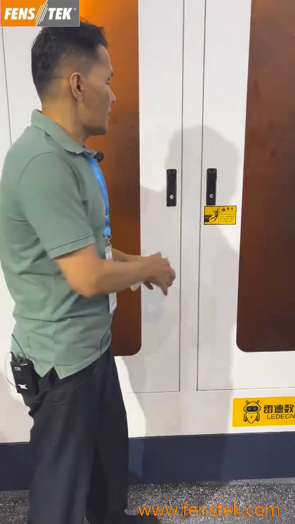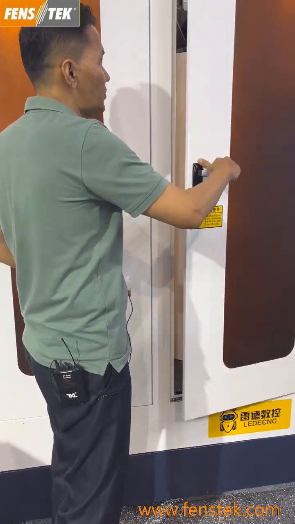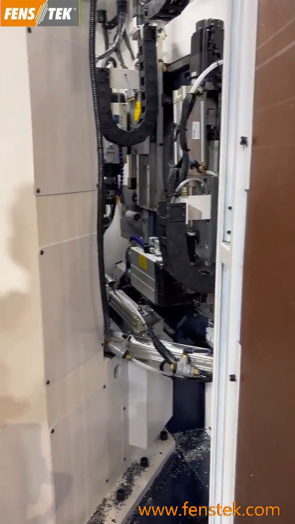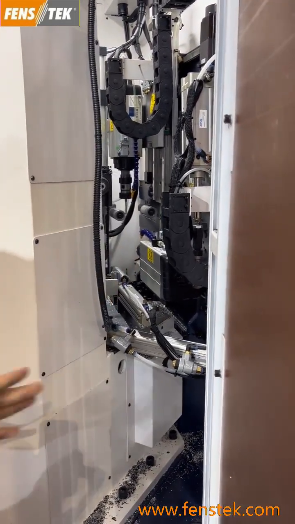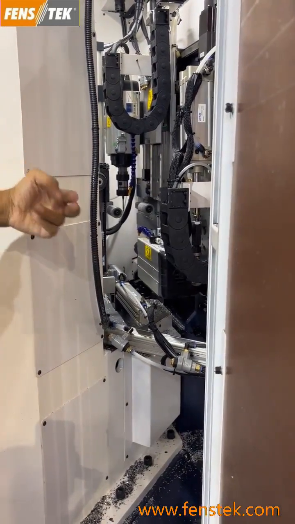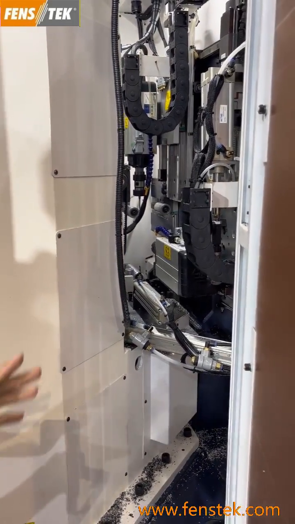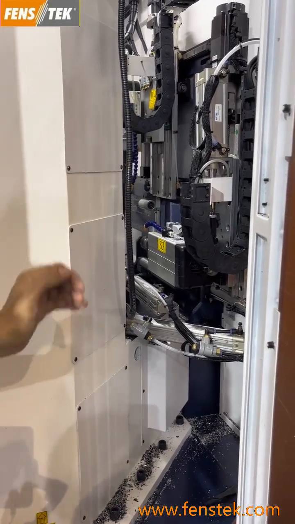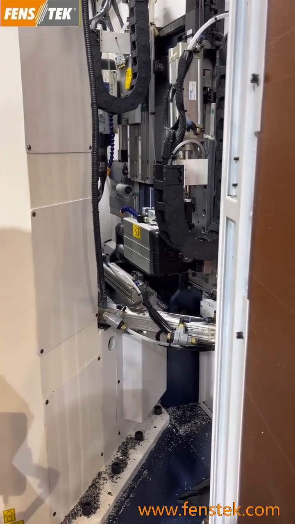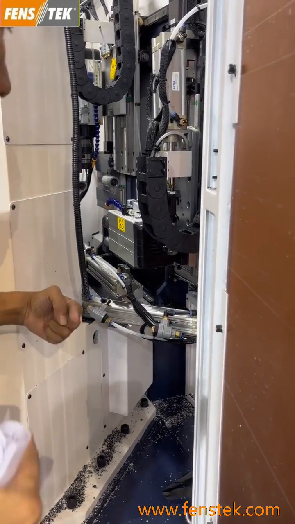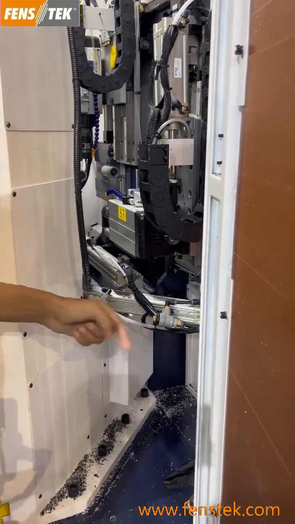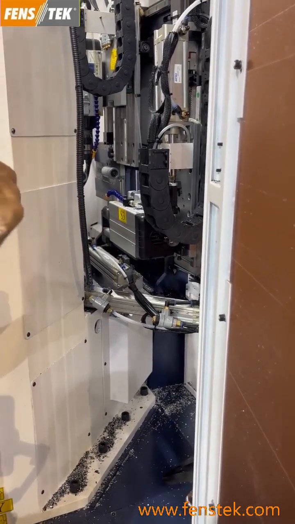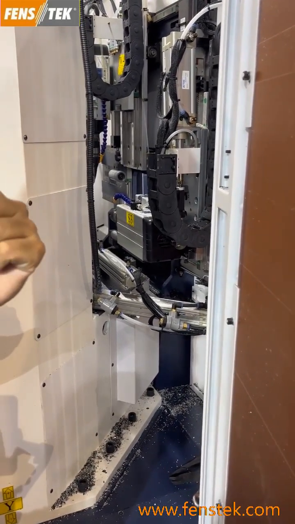This is the milling unit. For the milling unit, first of all, we are using three spindle motors, from the right, from the left, and from the bottom, to do the milling process from three directions. In addition to this, we also developed two laser heads, from the right and from the left. One of them is for milling, another is for marking.